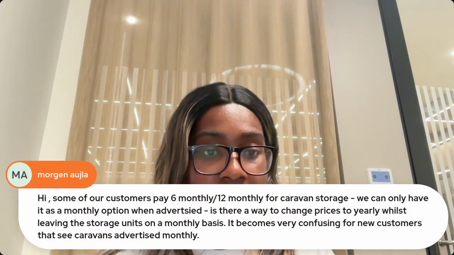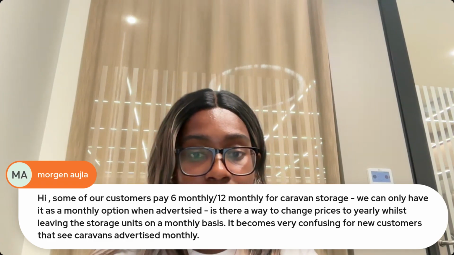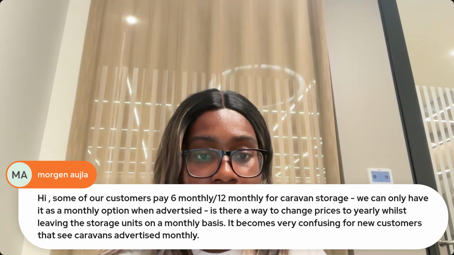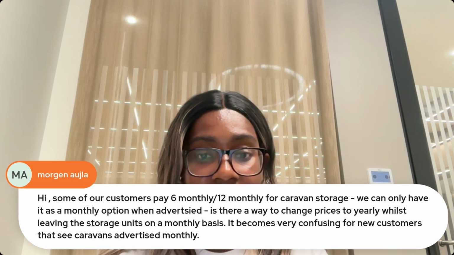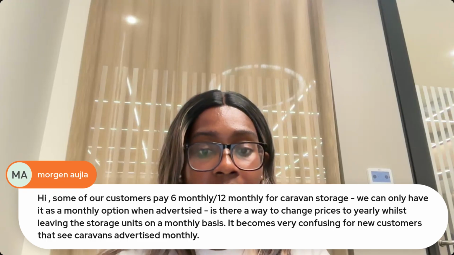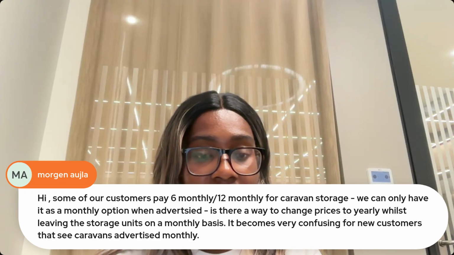Morgan asked, hi, some of our customers pay 6 months, 12 monthly for a caravan storage. We can only have it as a monthly option when advertised. Is there a way to change prices to yearly whilst leaving the storage units on a monthly basis? It becomes very confusing for new customers that see caravans advertised monthly.